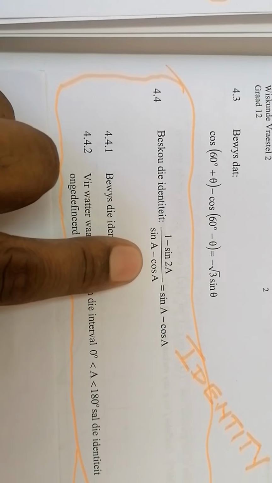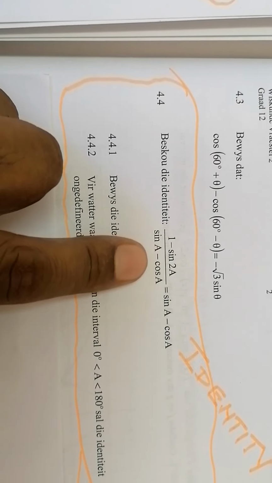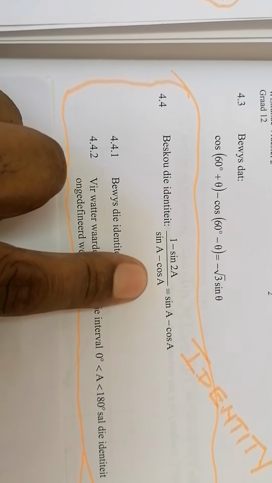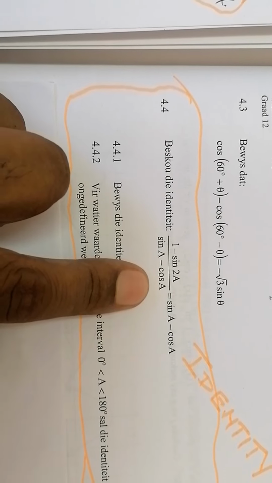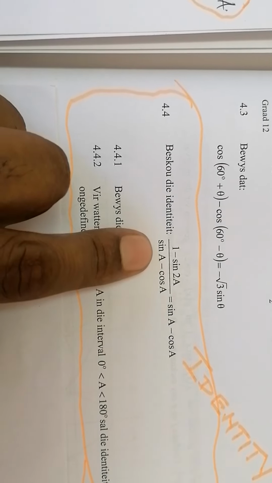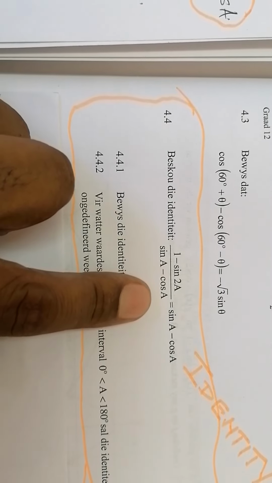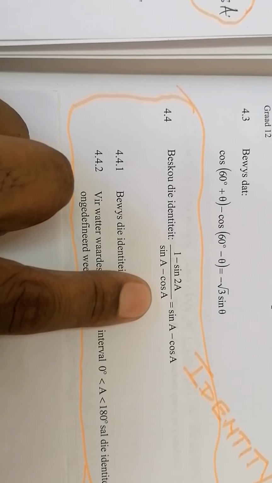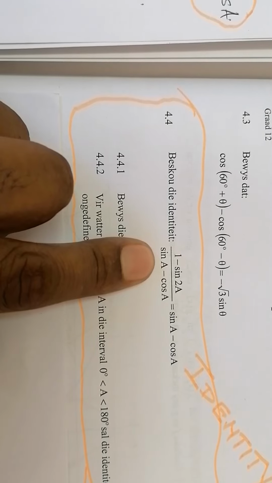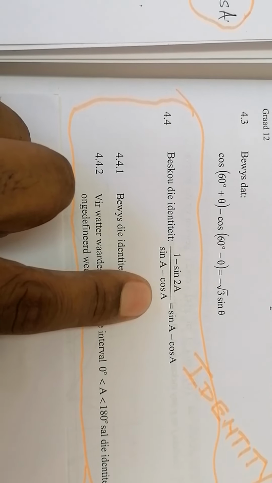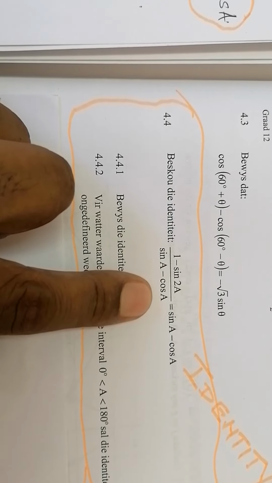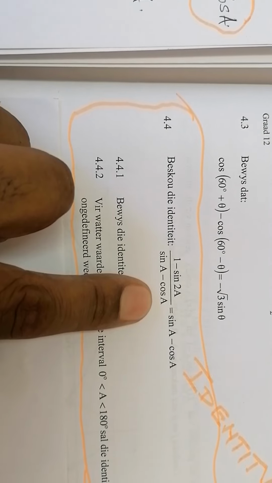Now, if they are equal, it would mean sine A minus cos A is going to give us 0. It will give us 0 when this plus this add up to 90, and 45 degrees plus 45 degrees equals 90 degrees.